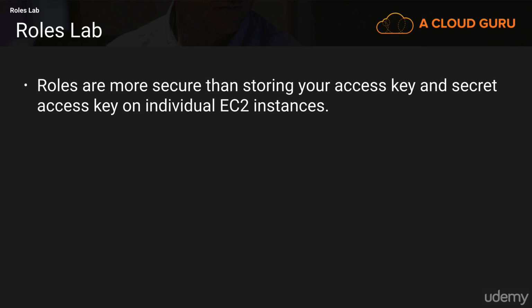So you could just go in and terminate that individual EC2 instance, and then they wouldn't be able to access S3. However, if they stole your access key and your secret access key, they would be able to access S3 from anywhere in the world, and you might not even be aware of it. The only way to stop them in that scenario would be to delete the access key and the secret access key and then re-provision the credentials with new ones. You'd then have to go in and update your EC2 instances with those new credentials, which brings me on to the second point. Roles are much easier to manage.